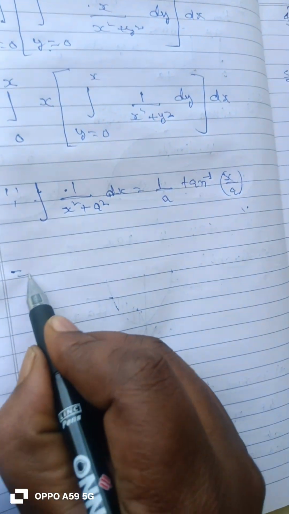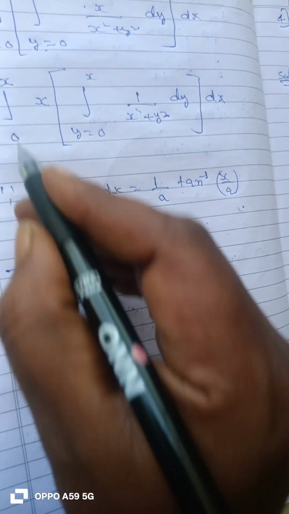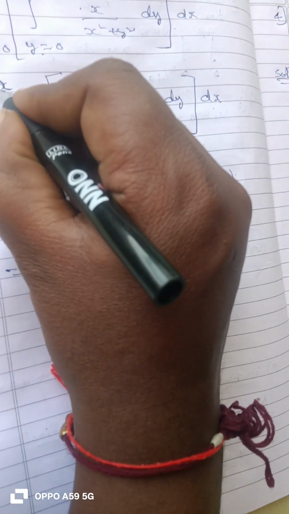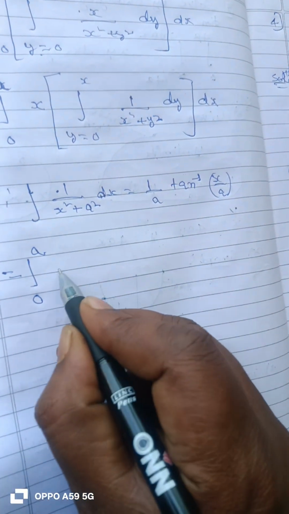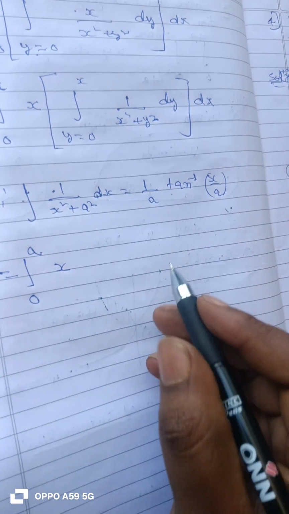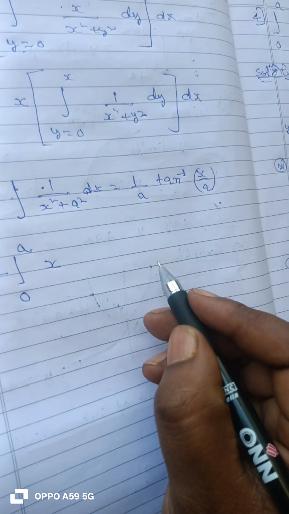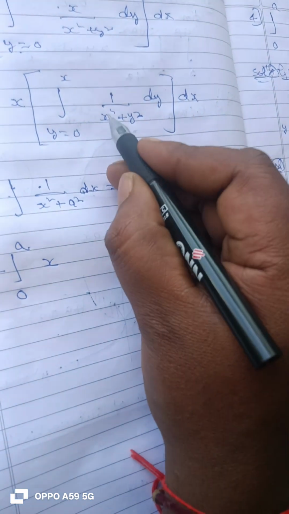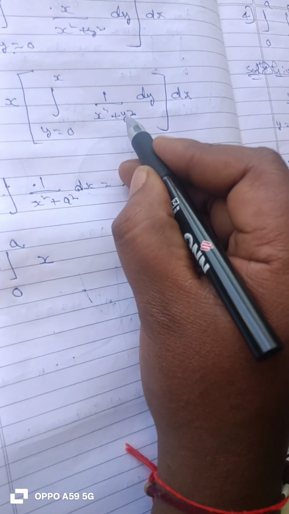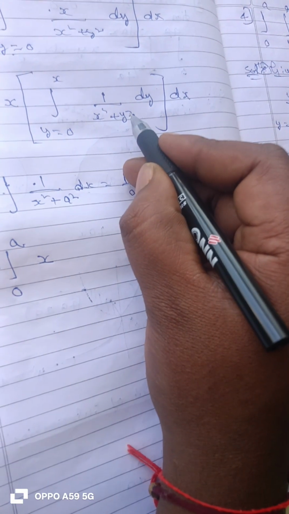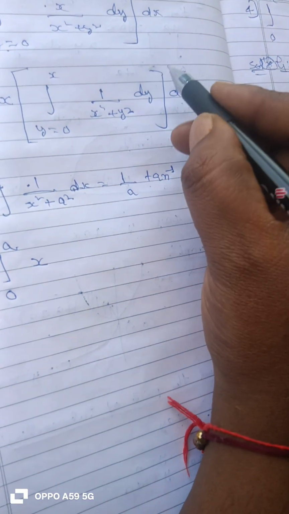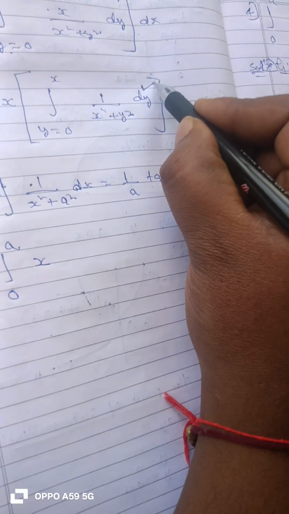Now this is equal to 0 to a, x written as it is. This integration now, this is the x square and this is the y square they gave. So here we are doing with respect to dy.